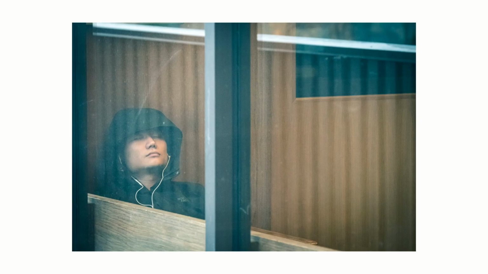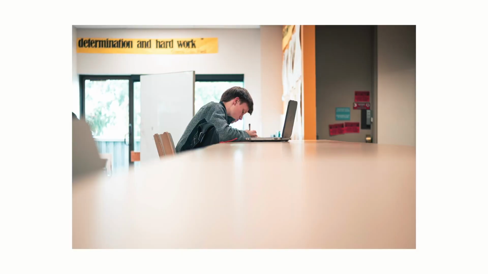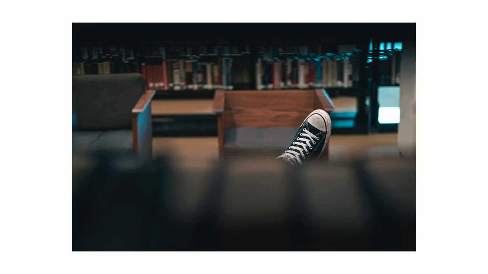I often find interesting people by themselves just doing their thing, and I don't know what that says about me. So, a student taking a nap in the library, looking through some windows here at him. This student doing some work, working hard, didn't even notice me taking pictures. Determination and hard work. I love that sign in the background there. In the library, single Converse.